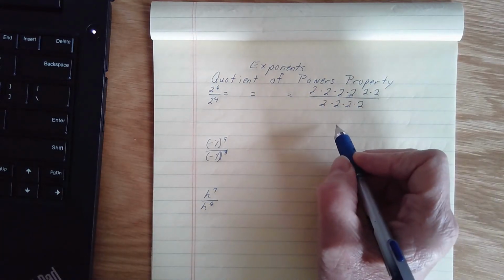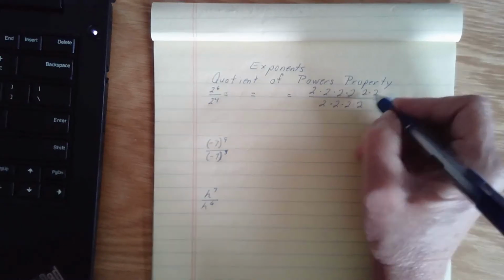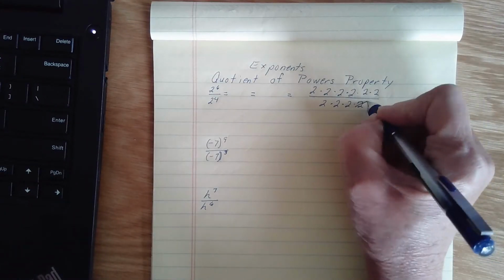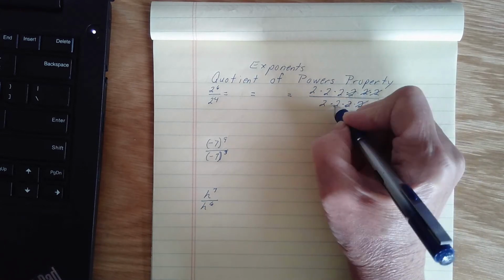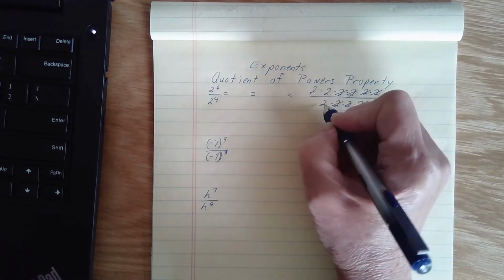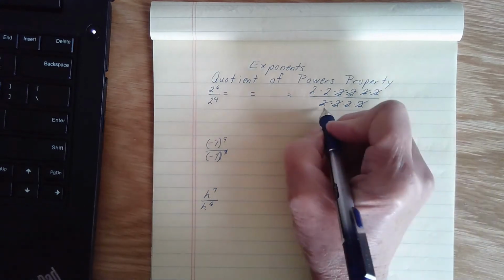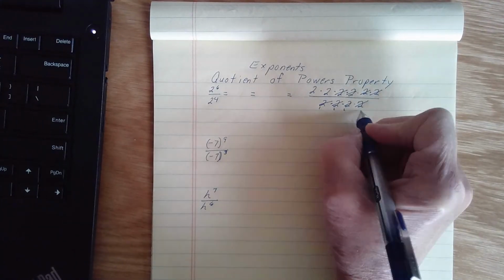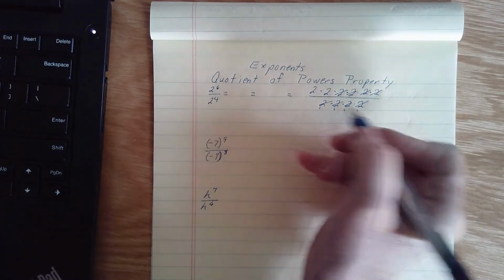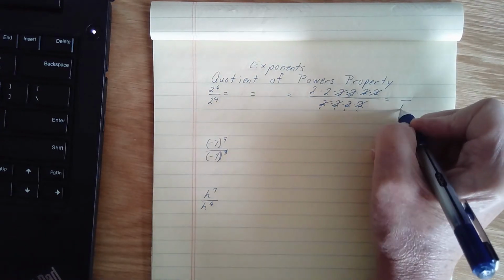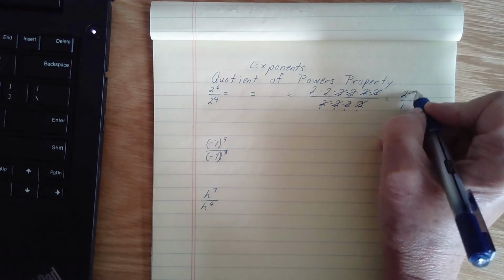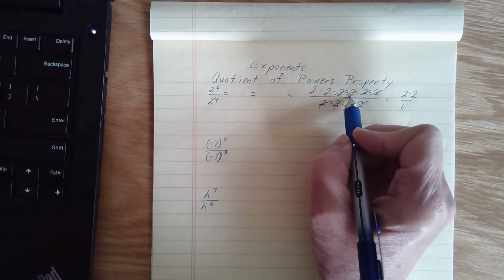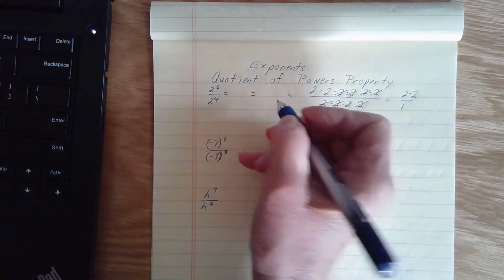Now I'm going to look at, if I have a 2 in the numerator divided by a 2 in the denominator, I'm going to cancel them. And I will cancel all the way across. So I'm going to cancel a total of 4 in the numerator. And in the denominator, I've now got 1 times 1 times 1. So that gives me a denominator of 1. And in my numerator, I have got 2 times 2 times 1 times 1 times 1 times 1, or this would be 2 squared.